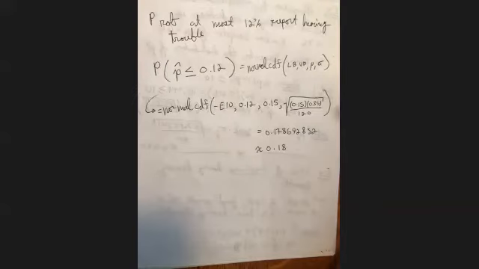So the question was, basically, if I take a random sample from a population whose mean is 15%, basically, whose global proportion is 15%, then what's the likelihood that that random sample that I take from that population will have a sample proportion that's no greater than 12%, right?